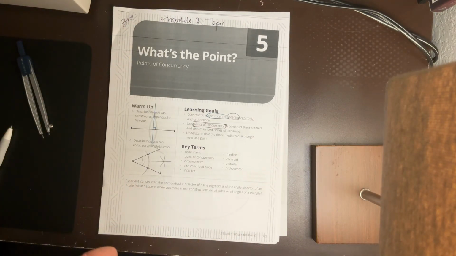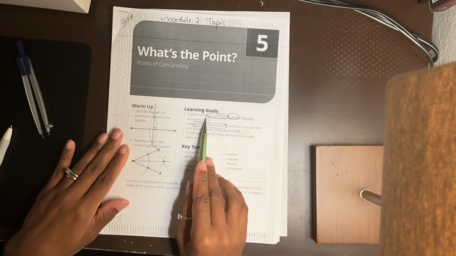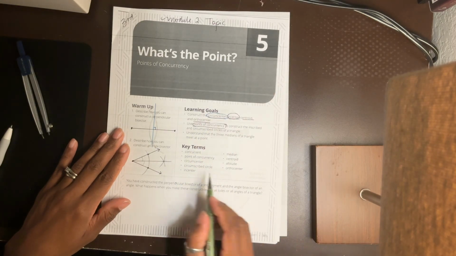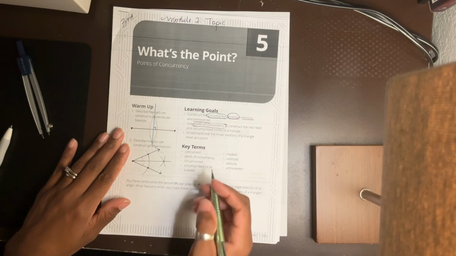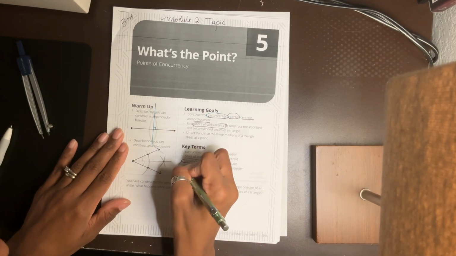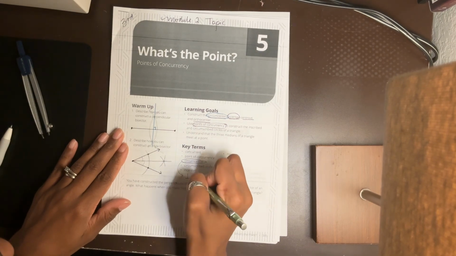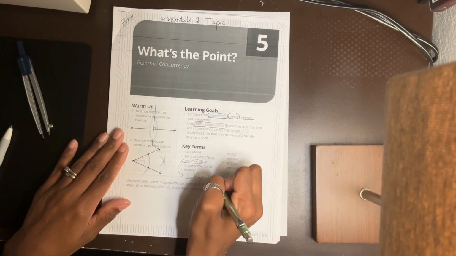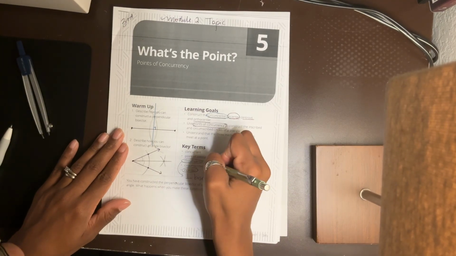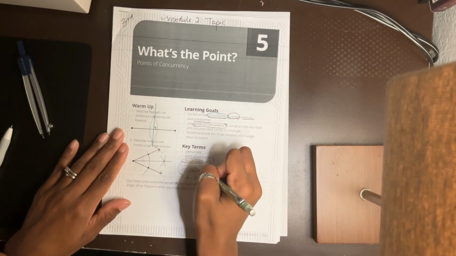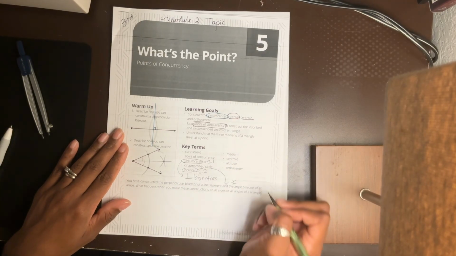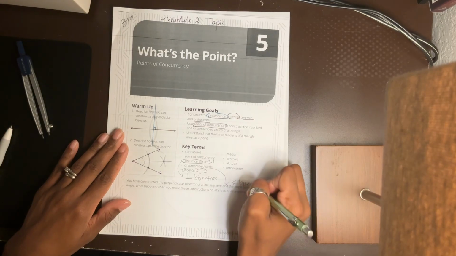Okay, so this whole lesson is about points of concurrency, and we have covered circumcenter. Don't forget circumcenter. Circumcenter is the point of concurrency for perpendicular bisectors. All right, we went over incenter in 5.2, so that was 5.1. In 5.2, we did incenter, and incenters are the point of concurrency for angle bisectors.